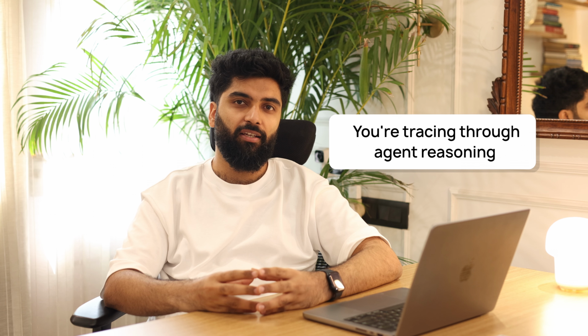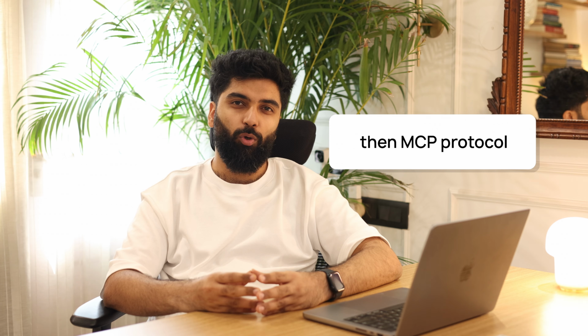Server quality varies wildly. Some MCP servers respond in 200 milliseconds and some take up to 6 seconds. There is no standard. Hence, your agent feels fast or broken depending on which server you are connected to. And when something breaks, and things will break, debugging is just painful. You are tracing through agent reasoning, then MCP protocol, then tool execution, then auth, then networking. Figuring out which layer failed takes some real engineering time.